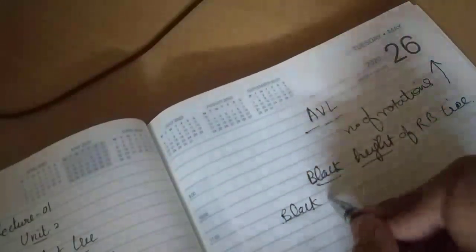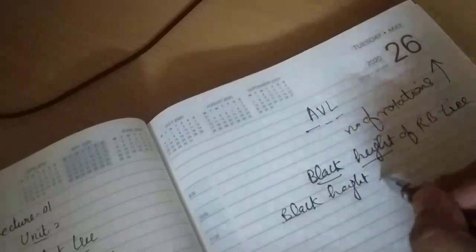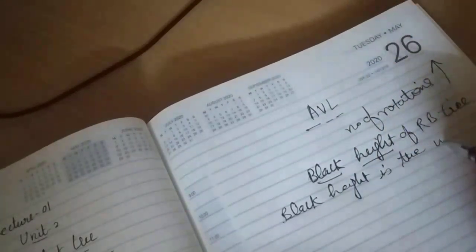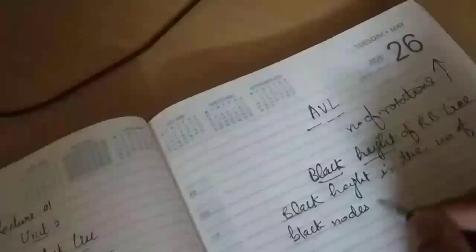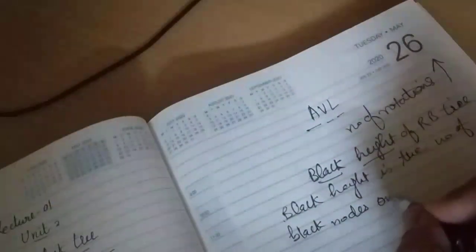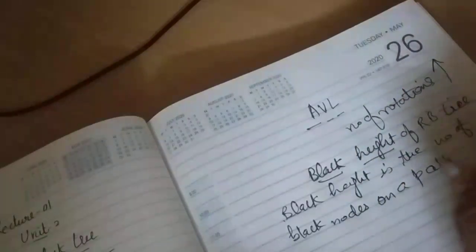Black height is the number of black nodes on a path from root to leaf.